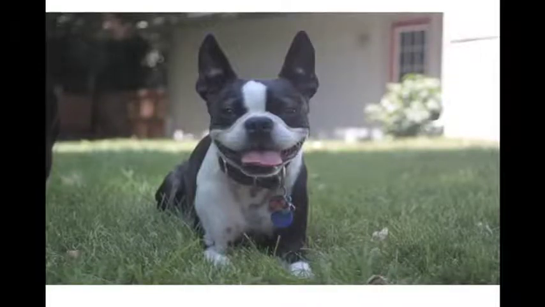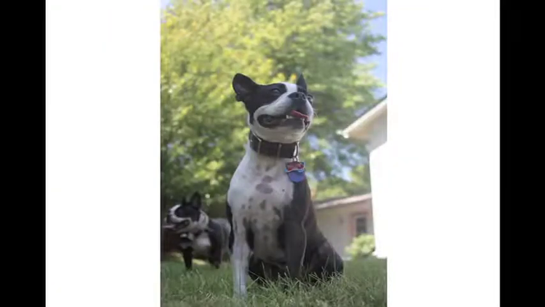This is about you and your relationship to the dog. Here it's about those dogs and their relationship to the environment. You see a little more of the environment. And so it's really all about context.